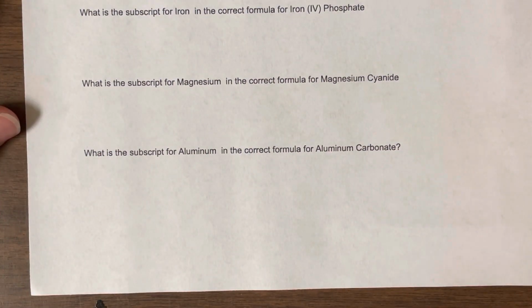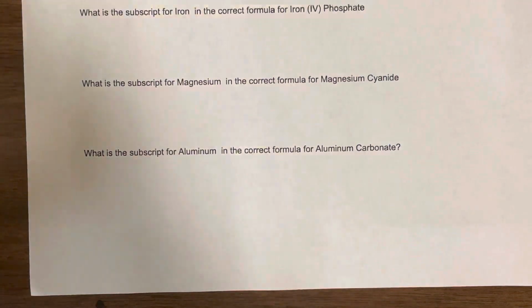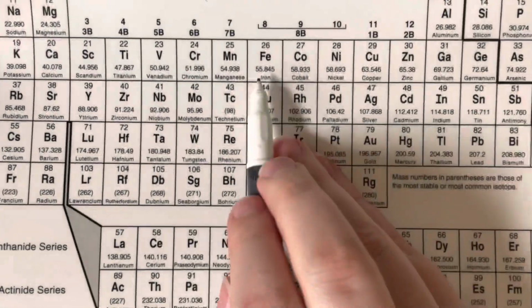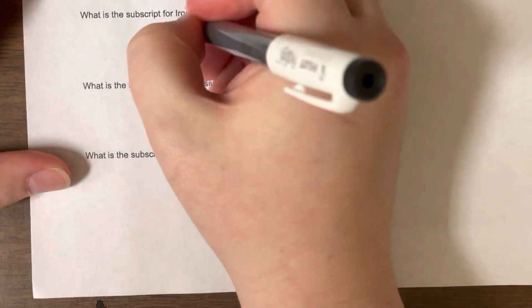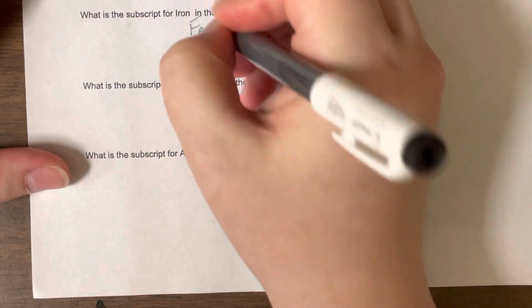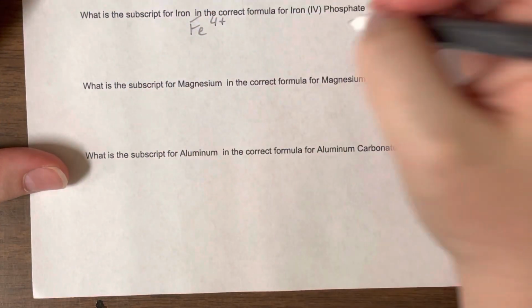What is the subscript for iron in the correct formula for iron-4 phosphate? So first I need to figure out what iron's symbol is. Iron's symbol is Fe. It's within that transition metal block, which I got a hint for because I was given the oxidation state. So iron-4 means that I have a charge of positive 4.